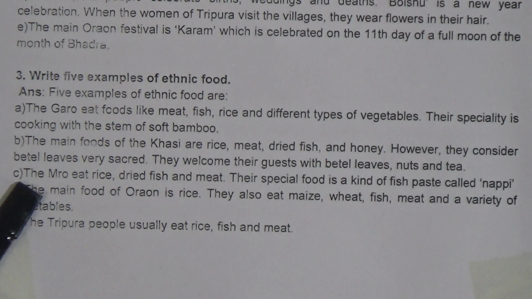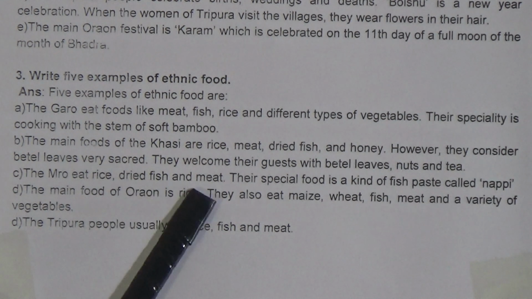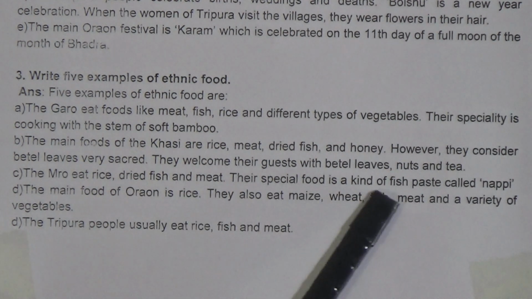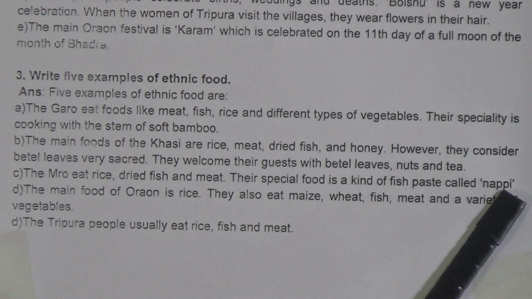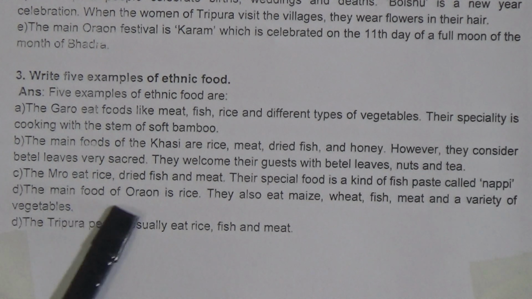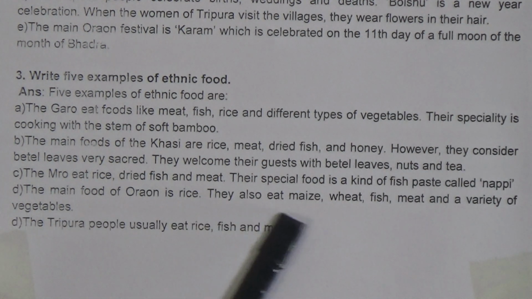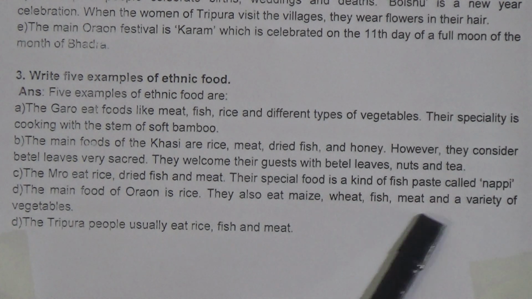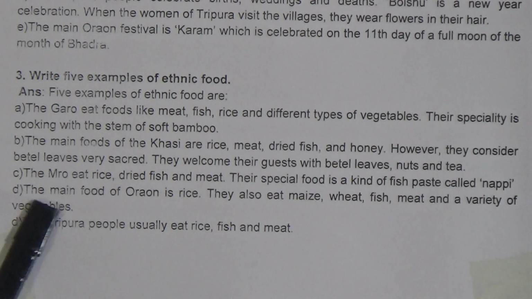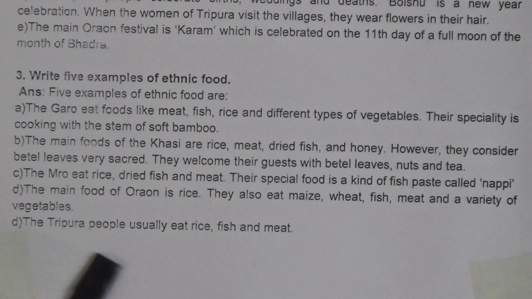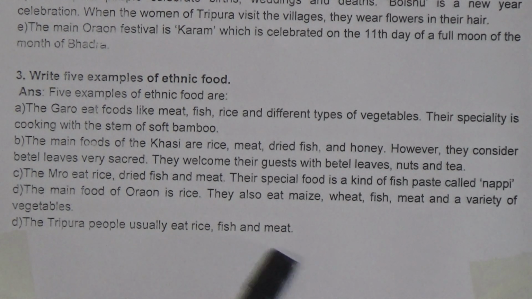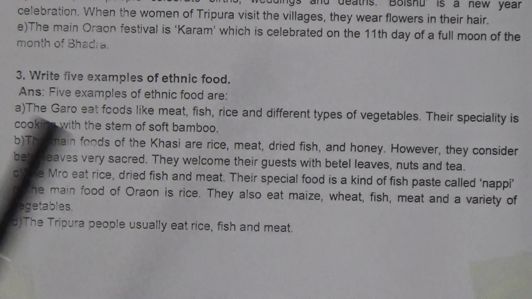Now number C, the Mro eat rice, dried fish and meat. Their special food is a kind of fish paste called napi. Number D, the main food of Oran is rice. They also eat maize, wheat, fish, meat and a variety of vegetables. Now number E, the Tripura people usually eat rice, fish and meat. So we know about the ethnic foods of the 5 tribal groups or ethnic groups.